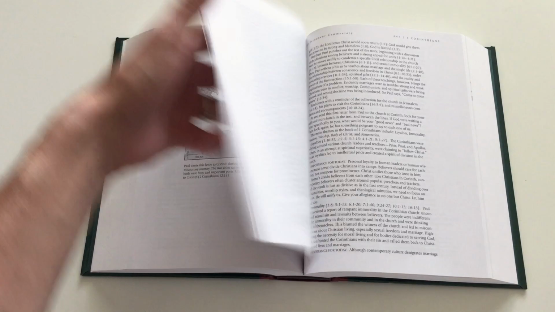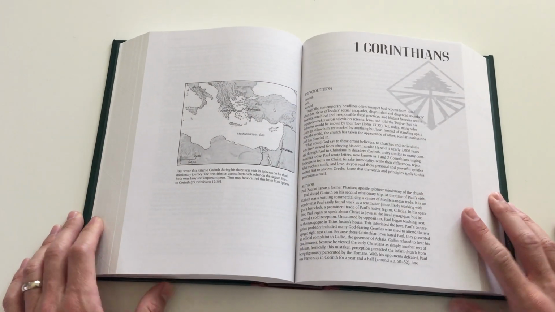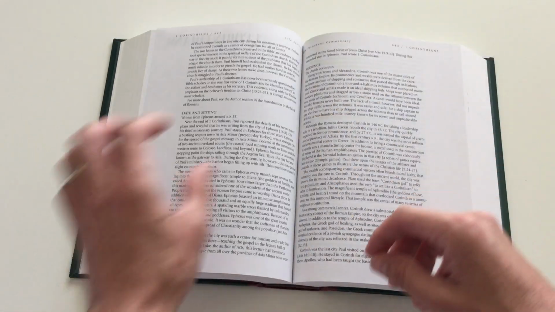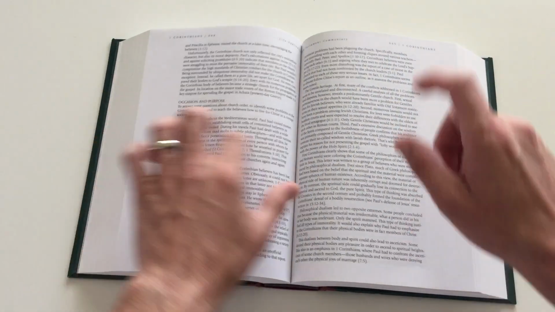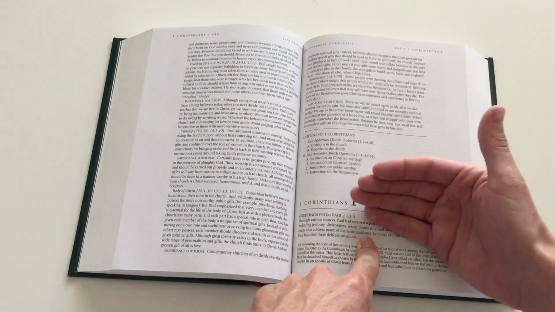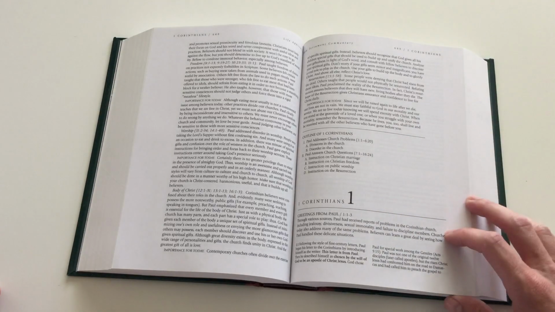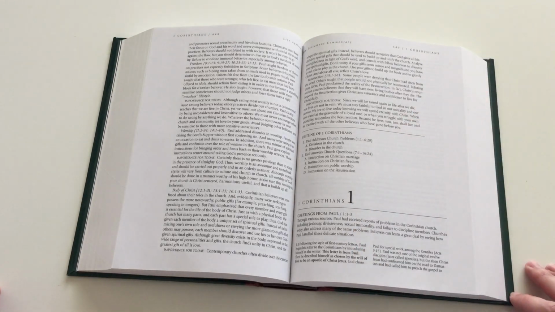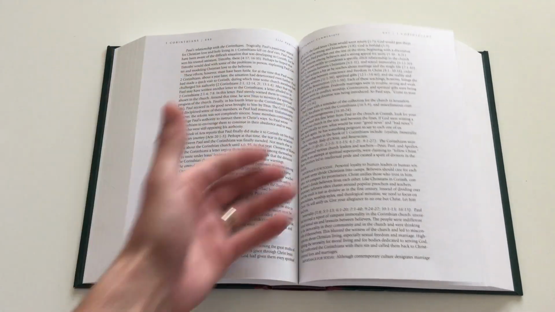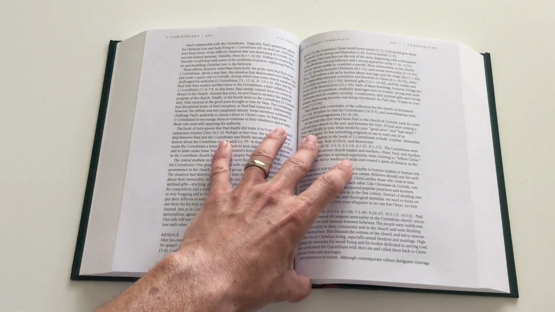Let me take you to 1 Corinthians, just to show you how lengthy and detailed their book introductions are. So this is where 1 Corinthians starts. You've got your map, your introduction, your author, and it's 1, 2, 3, 4, 5, 6, 7, 8, 9, almost 10 pages of just book introduction, just to set you up for 1 Corinthians. 9.5 pages, almost 10 pages. Very impressive. And it's not a boring read either. I mean, I read all this. It's very engaging. I don't get bored reading this whatsoever.